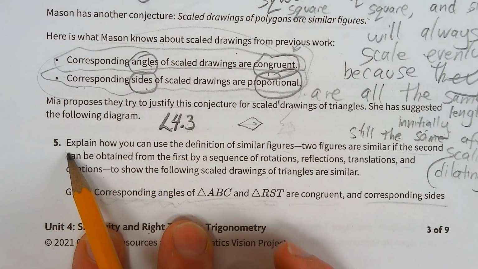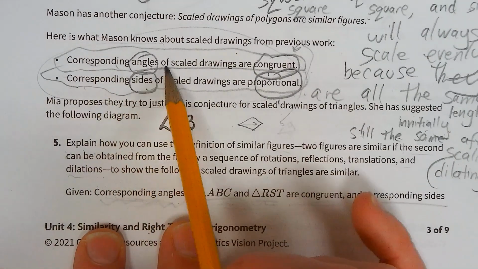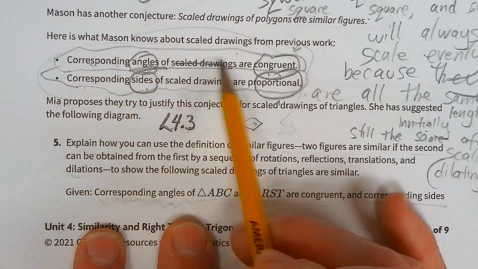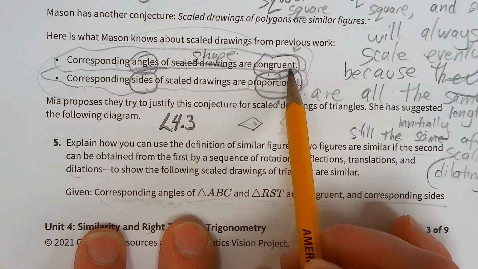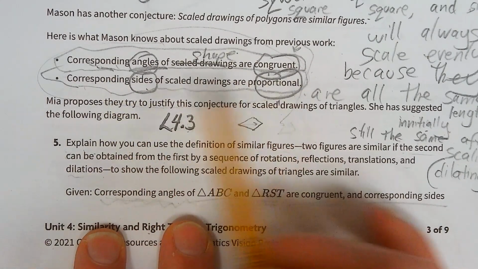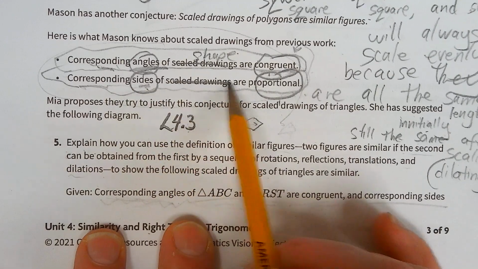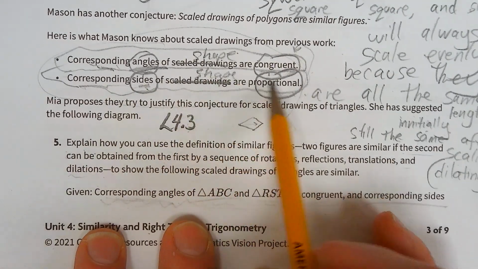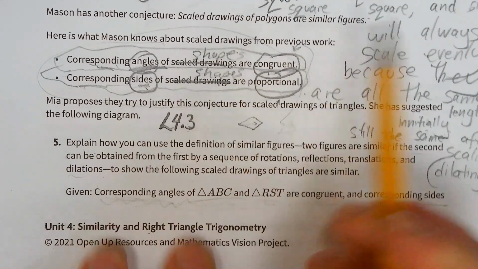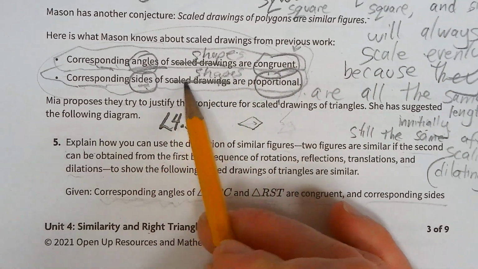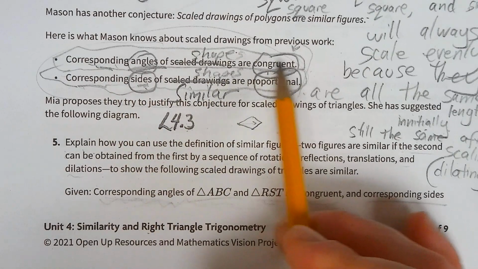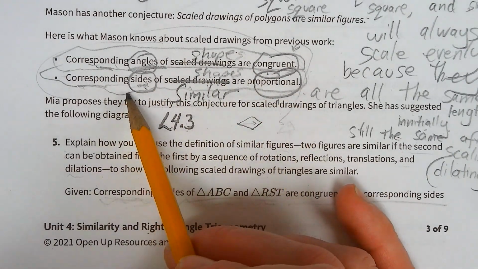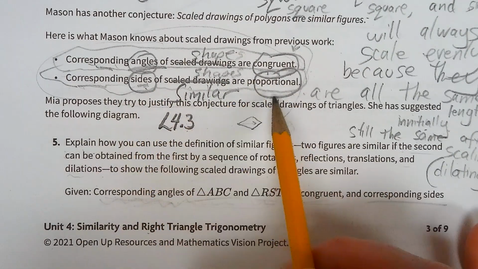We were talking about how if the corresponding angles of a shape are congruent, the same, so matchy-matchy angles the same, and corresponding sides of the shape are proportional, two shapes rather, because we're comparing two things, then they're similar. This is like the old school definition of similar. Angles same, corresponding pairs of sides proportional.